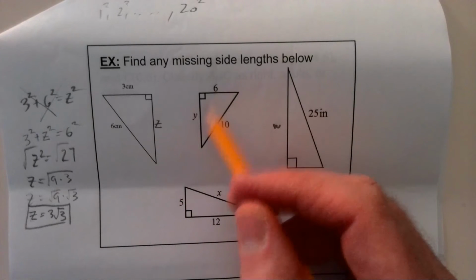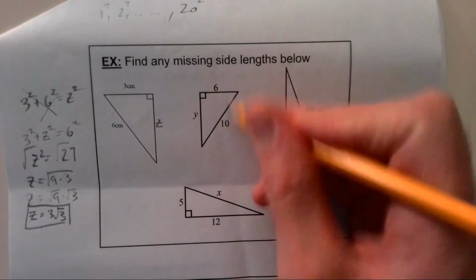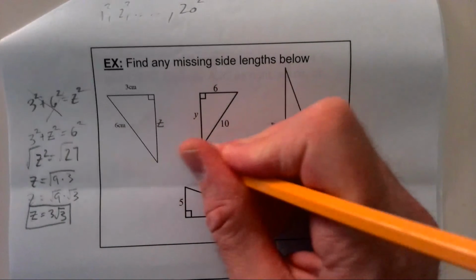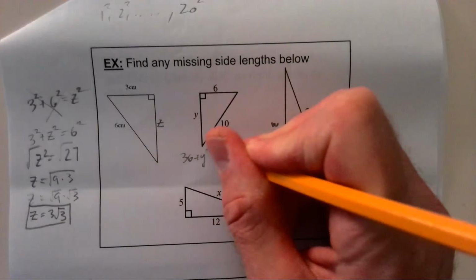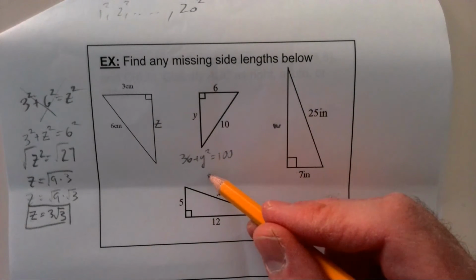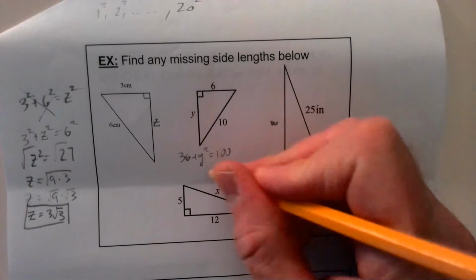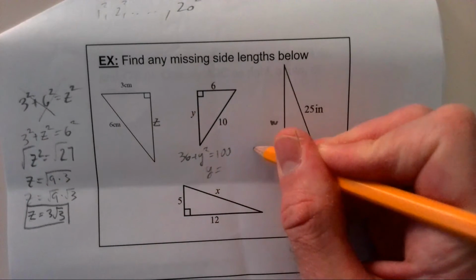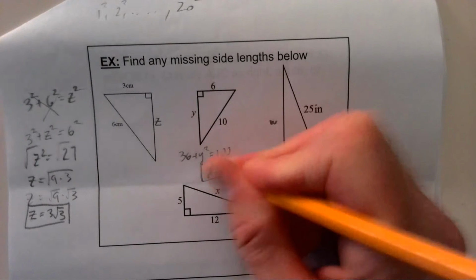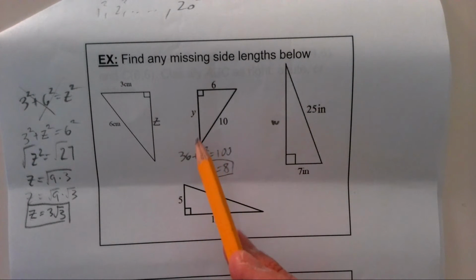This one here in the middle, that's 6, y, and 10. So that should be 36 plus y squared equals 100. Again, be really careful to put your variable in the right spot. If you subtract 36 and then you square root, you'll get the square root of 64, which is 8. Alright, so y should equal 8 for this middle triangle.